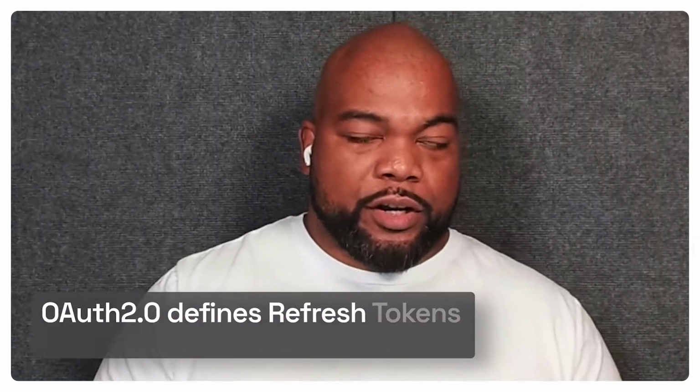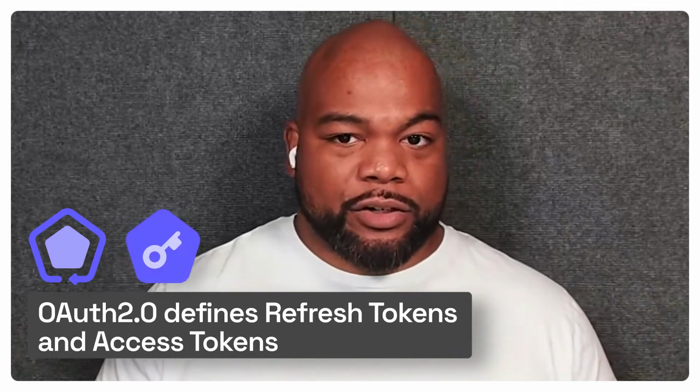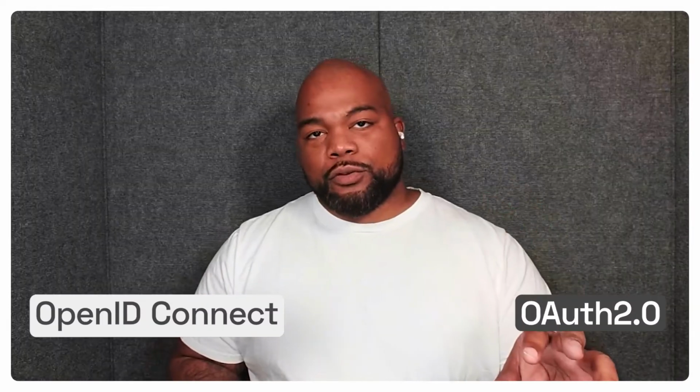Remember, OAuth 2.0 defines refresh tokens and access tokens. If we were using something like SAML, we wouldn't be using access tokens or refresh tokens. If you're a web developer, access tokens and refresh tokens are common because the web extensively uses token-based authentication and authorization with OAuth 2.0 and OpenID Connect. OAuth 2.0 and OpenID Connect both bring a bunch of authorization and authentication flows. Each flow has its pros and cons, which dictates when to use access tokens and refresh tokens.